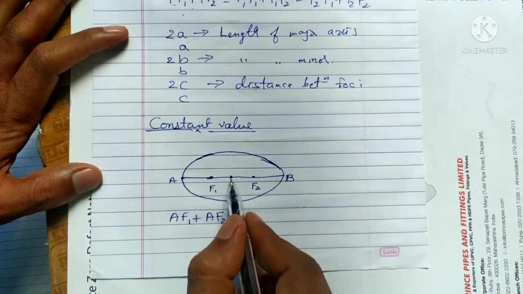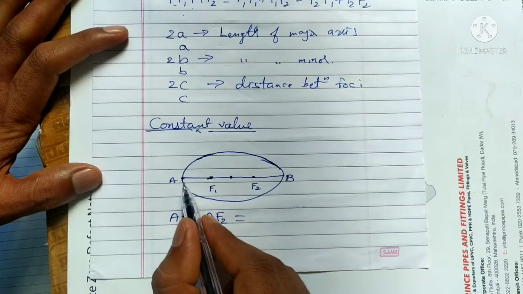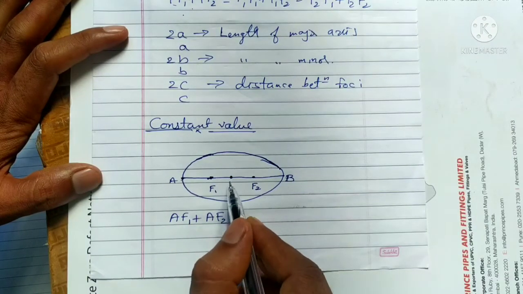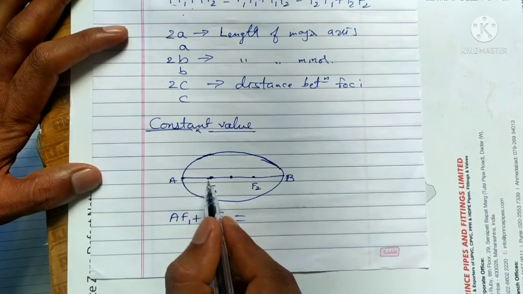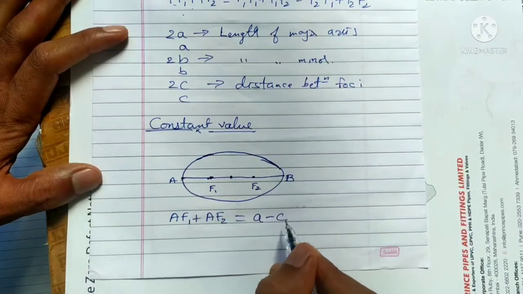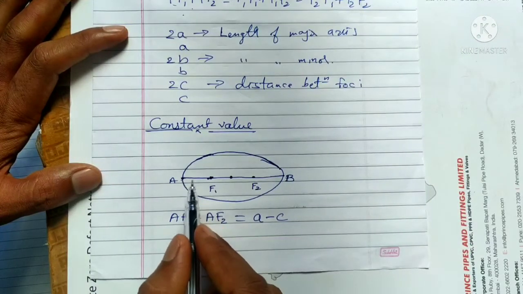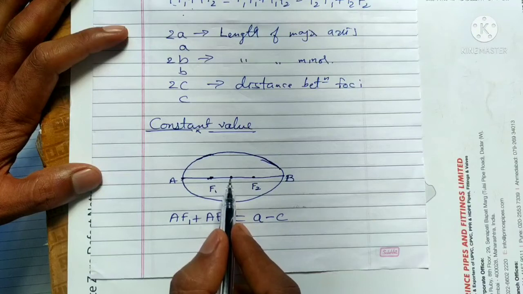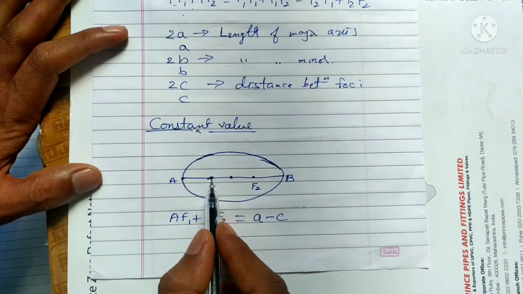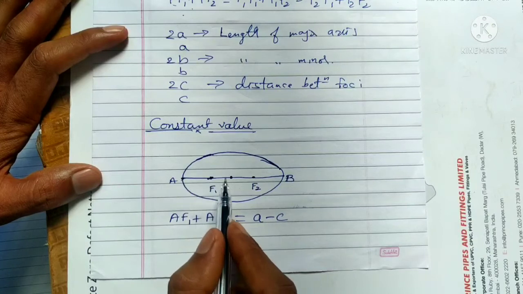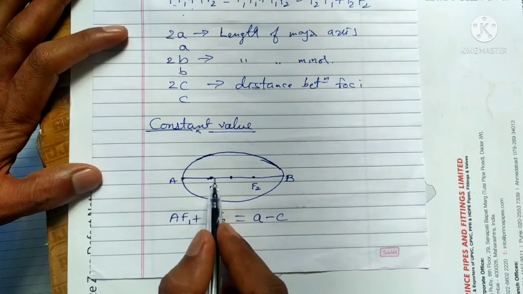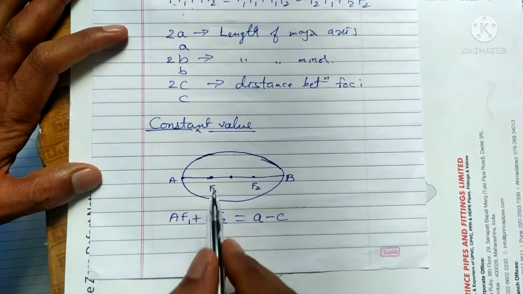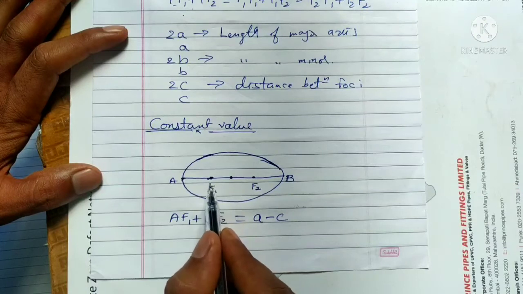Okay, AF1 is equal to half of the major axis minus this distance. So AF1 is nothing but a minus c. AF1 is the complete distance from here to here, that is the length of the semi major axis a, minus this portion, which is nothing but c, the distance between the center and one of the foci. So instead of AF1, I can write a minus c, right?